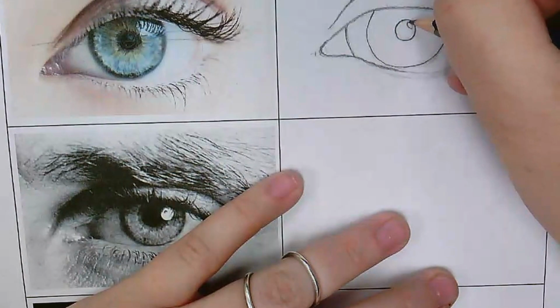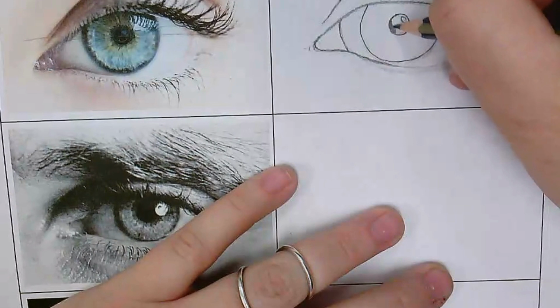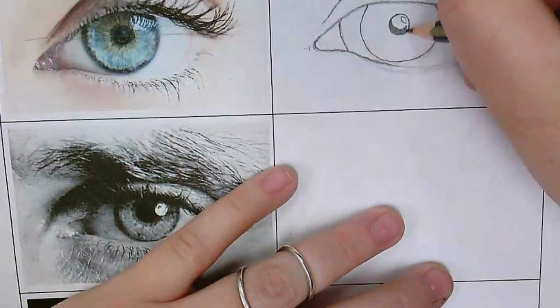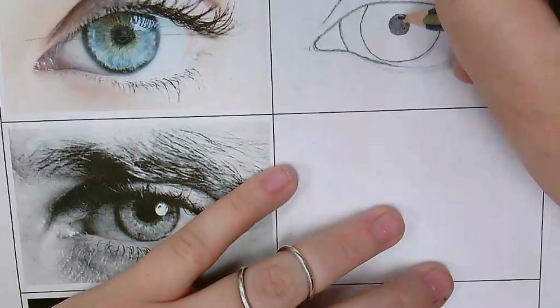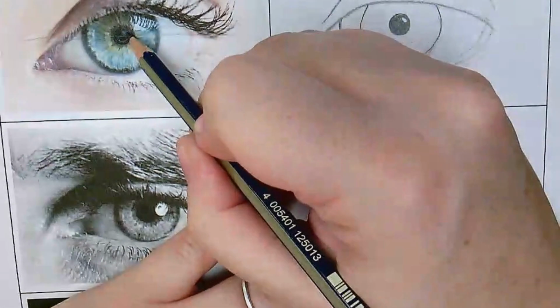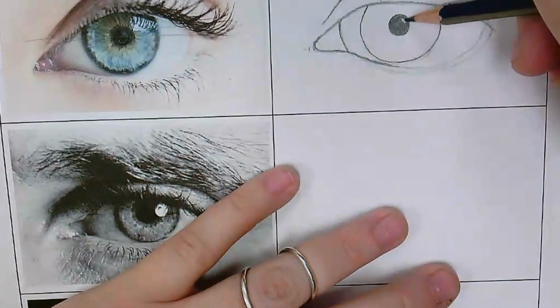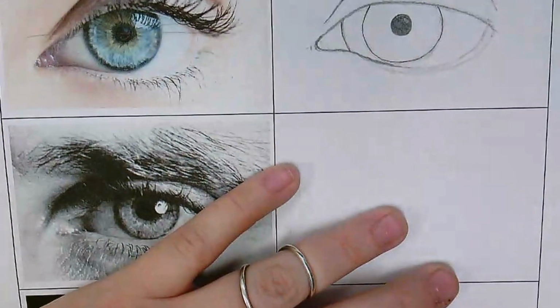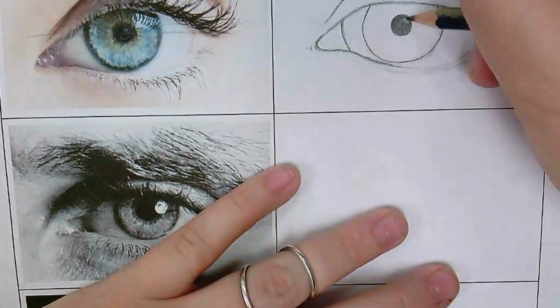Going around the pupil, I can go ahead and shade in the pupil. It is very dark. I'm still using my lightest pencil. I will go back over the dark areas with a darker pencil in another layer. Right now, I just want to start with my lighter layer. Now, this little catch light right here, this little reflection, it is not white. So I do want to shade it in something, but it's not white.